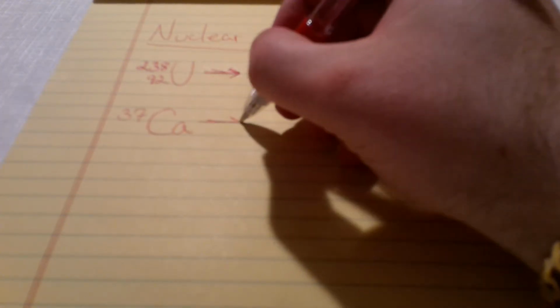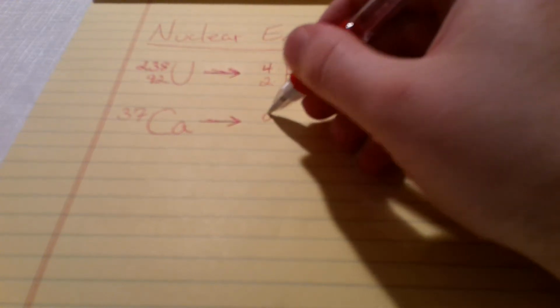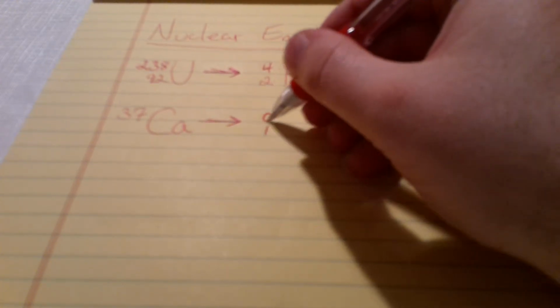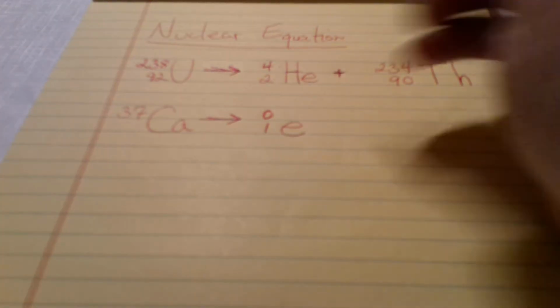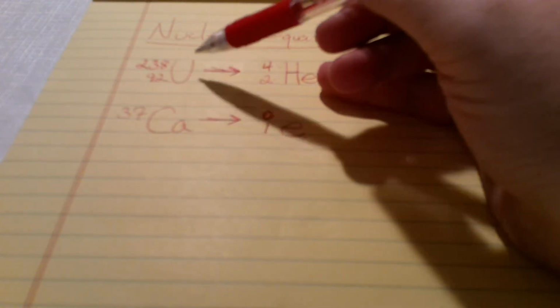Okay, so in our next example, we have calcium-37, right? Calcium-37 undergoes positron decay. Positron is 0 over 1, and again, you can write this with the beta symbol or e. Now again, with these types of nuclear equations, we are missing the mass and the nuclear charge of calcium. Checking our periodic table, calcium is element number 20.